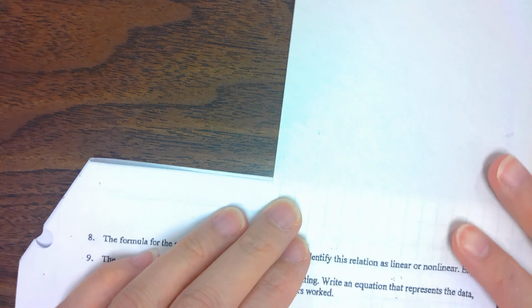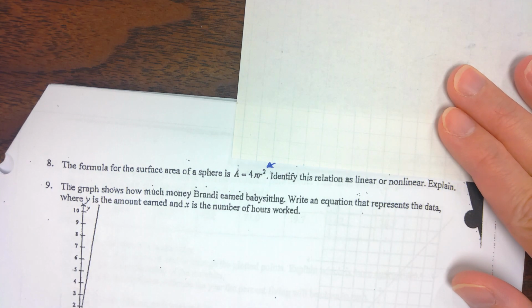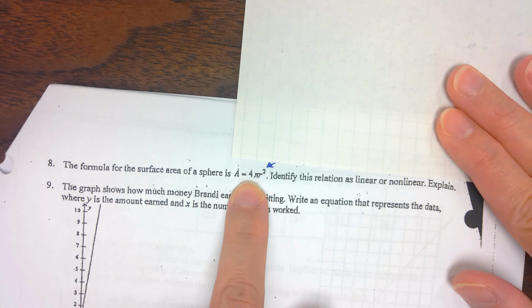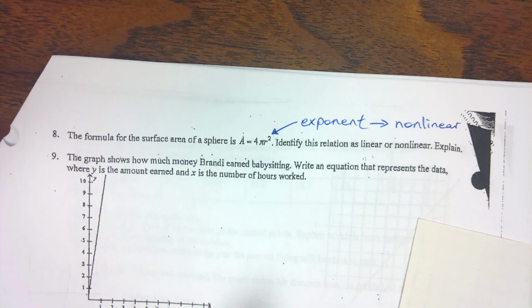Number 8. Given this equation, A equals 4 pi r squared. Is this linear or nonlinear? Number 8. Aaron, would you say this is linear or nonlinear? Non-linear. Okay, but why? Looking at this equation, it's nonlinear because of the exponent. Exactly. So the exponent tells you it's nonlinear.